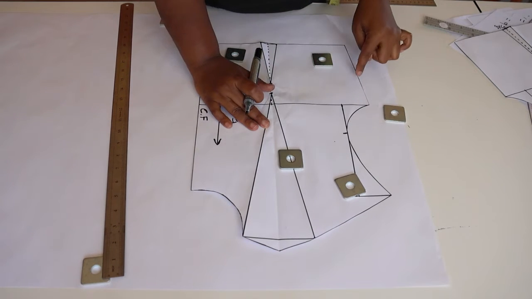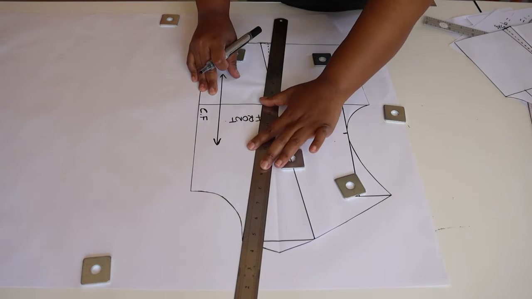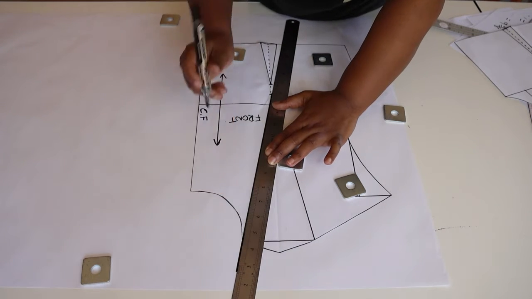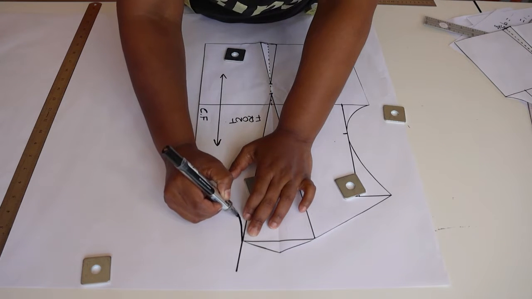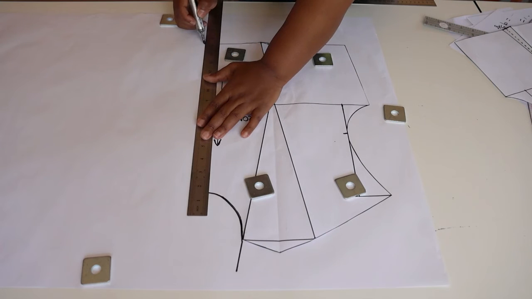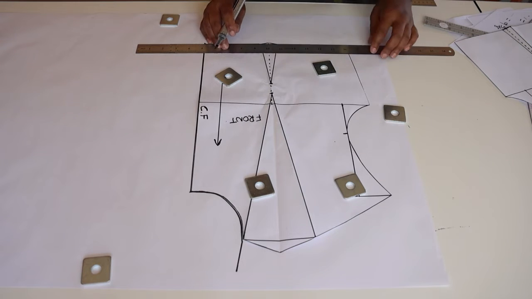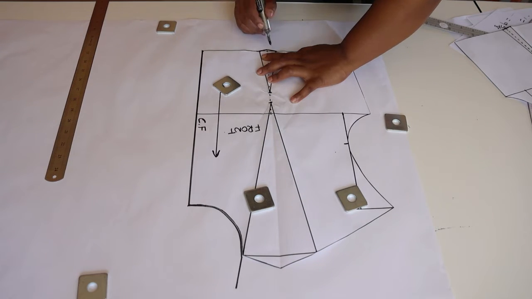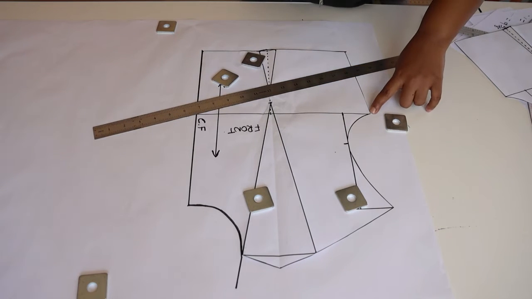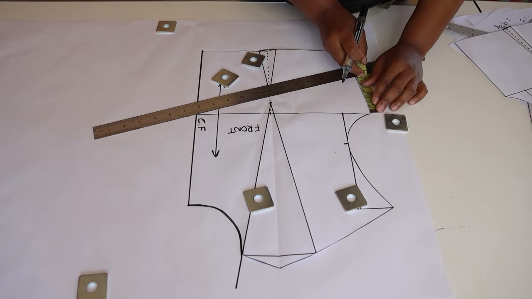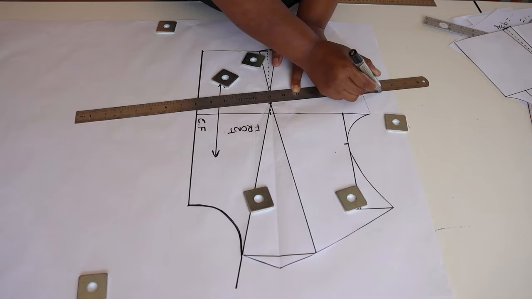Remember, we are moving this dart onto the side. We are going to start by extending this line onto the bottom pattern paper like so. Next, we are going to copy the pattern and trace around it like that. We are going to measure down from this point, measure down about 2 inches, and then make a mark and extend this line to the bottom pattern paper like so.